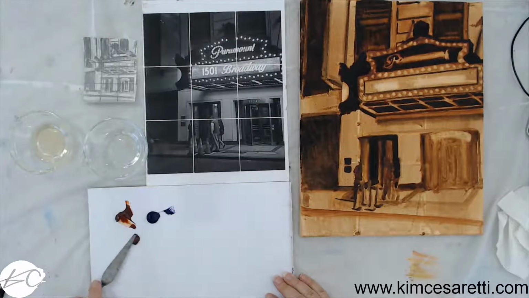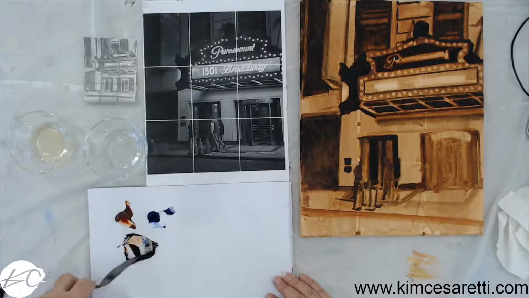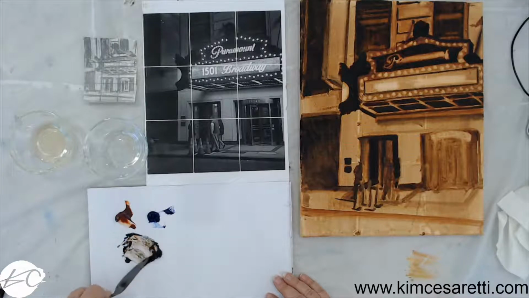So I'm going to mix my black by taking some dark cyan with the ultramarine blue, and I'm going to get a nice dark black value. Now, to make it cooler and darker in value, you can add more of the ultramarine blue. To make it warmer, you can add more burnt sienna, or you can use burnt umber. But I kind of prefer the transparency of the burnt sienna.